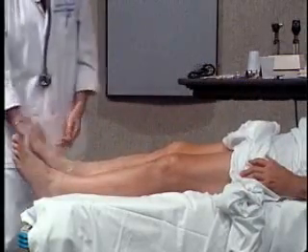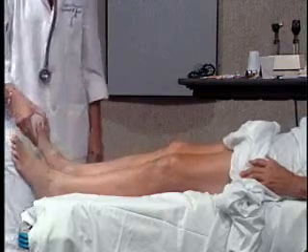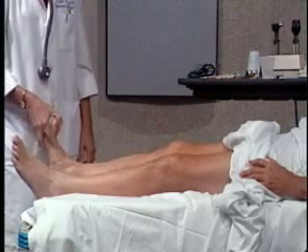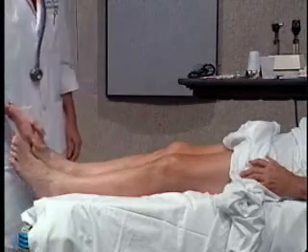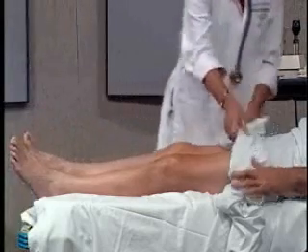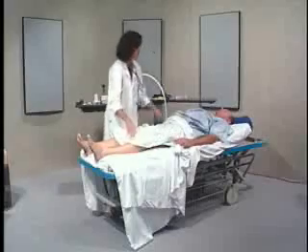And now step on the gas. Good. And then can you hold that toe up for me? And push it down? Good. Okay. That would complete the supine exam.